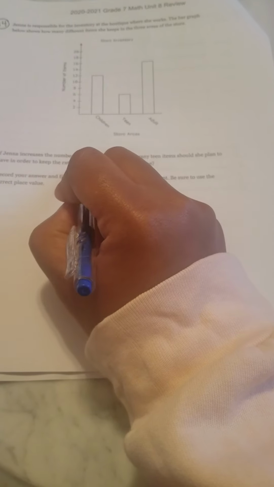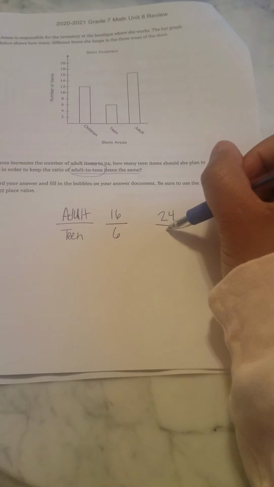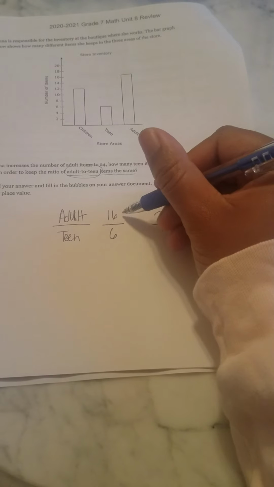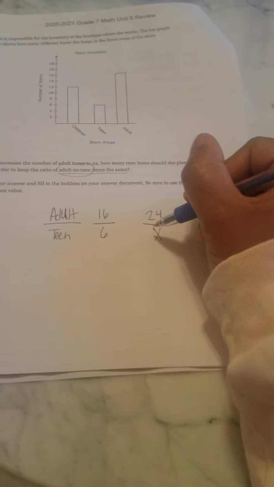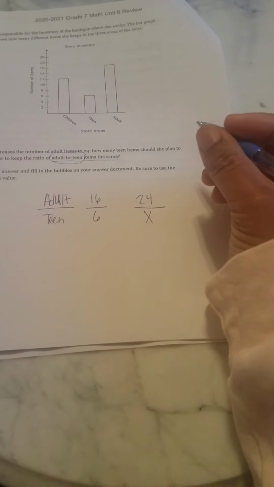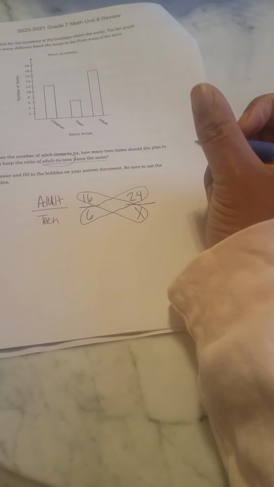It says if Jenna increases the number of adult items to 24, what would the teen items be in order for this to be the same ratio? I don't know the amount of teens yet, so I'm going to put a variable here. Usually we put X, but it doesn't matter what letter you put. To solve this, I can cross multiply and then divide, or just cross multiply both ways and isolate the variable. It doesn't matter how you choose to do it. I will just cross multiply both ways for this one.